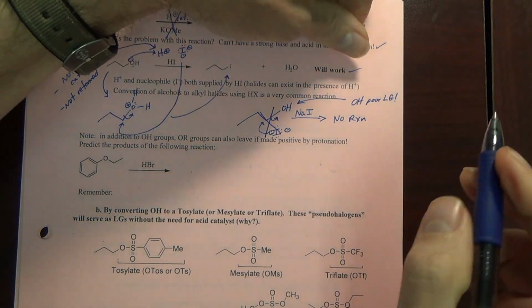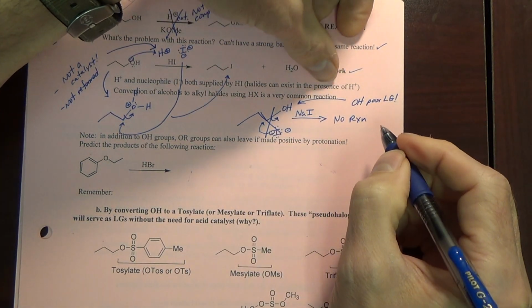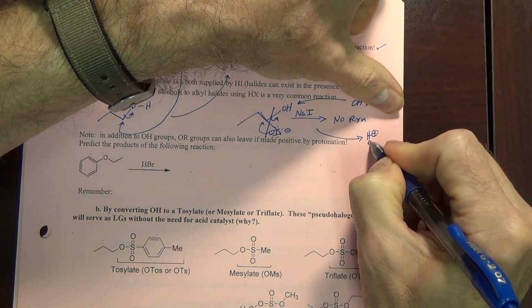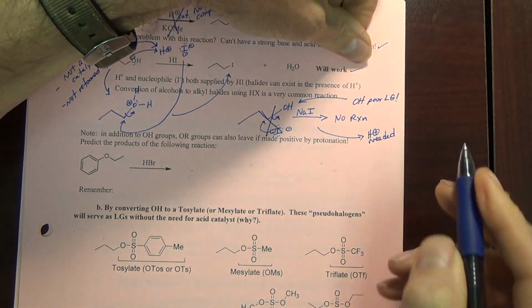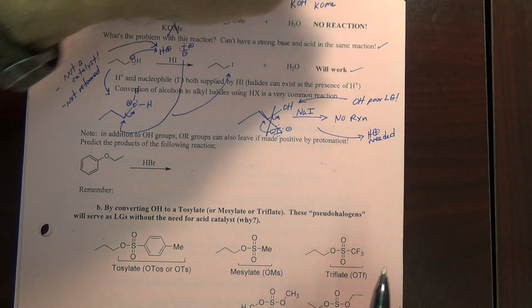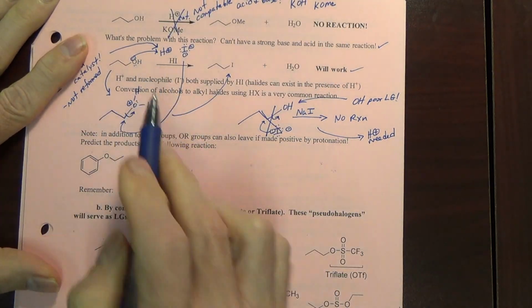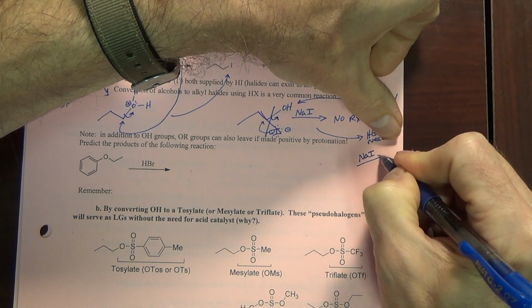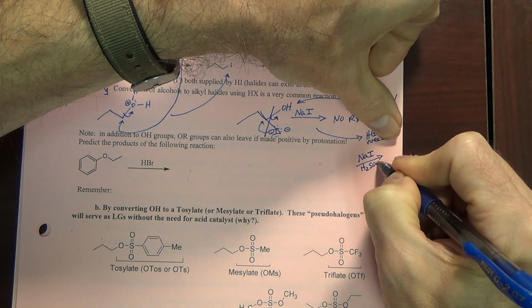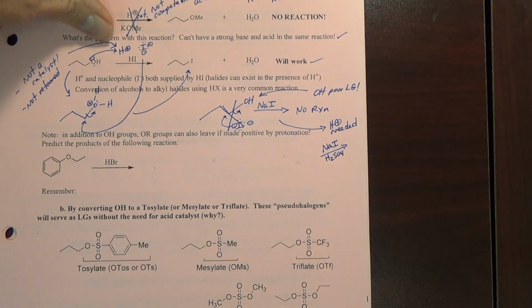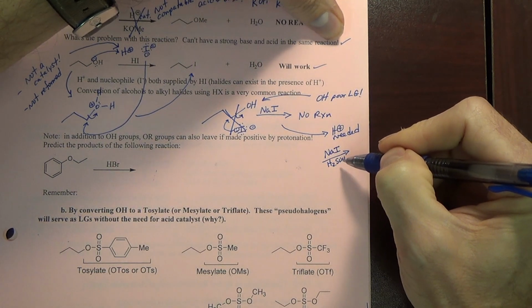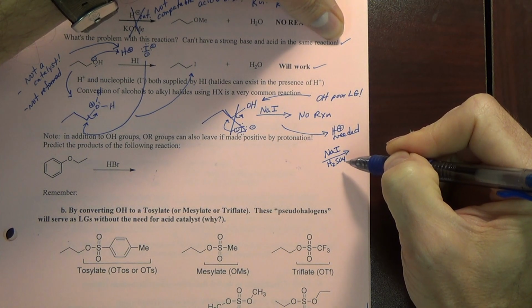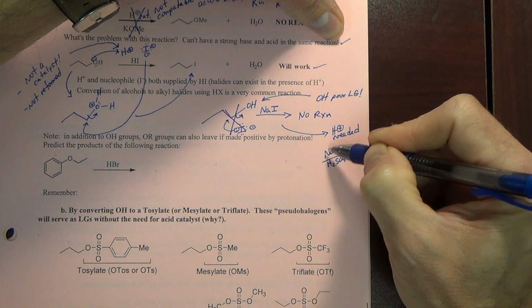Or, go ahead and show this here. We can say H plus needed. We could get the H plus from using HI, or you could use sodium iodide and maybe sulfuric acid. Aha! The sulfuric acid would supply the H plus, and the I minus would come from the sodium iodide. And that would work.